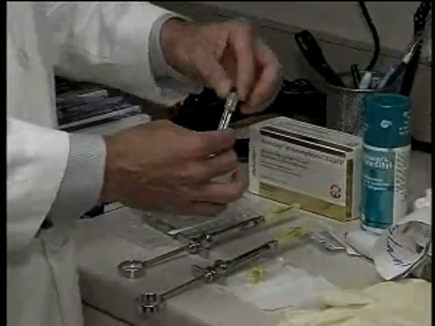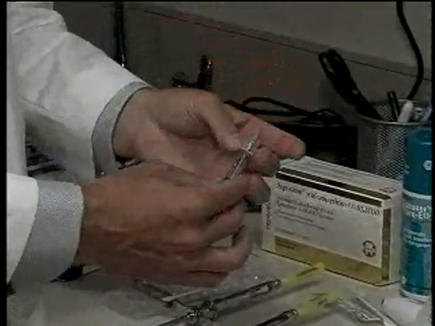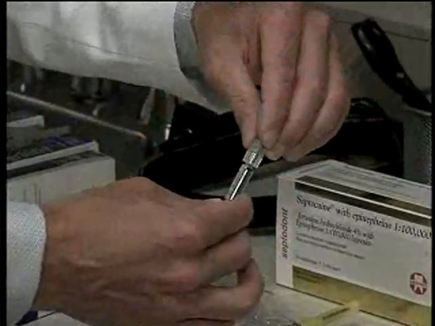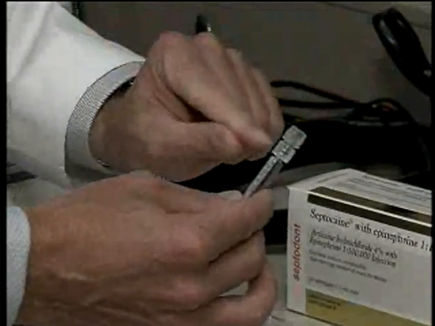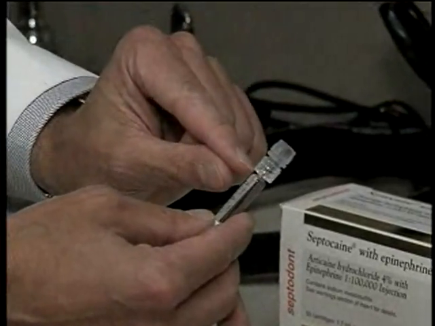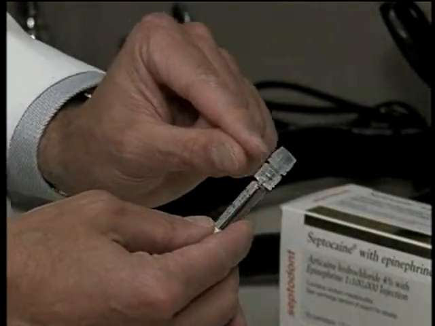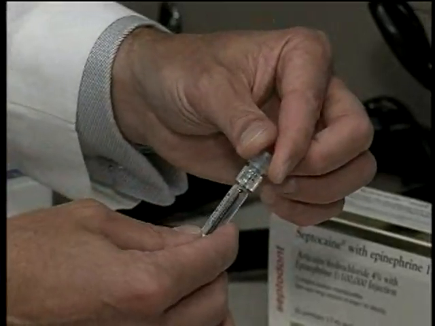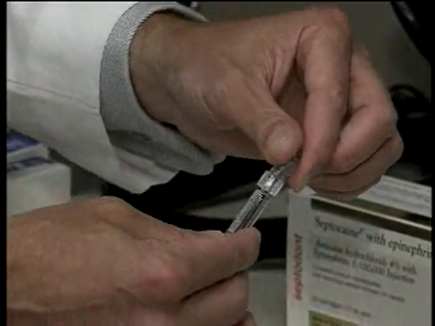When removing the cap, you have to be very careful here. There's a cap here, and then there's a hub. You want to unscrew this cap gently, and you don't want to touch this hub. If you touch this hub and weaken this hub and loosen it, you risk that the needle will pop off during the treatment, and that's never very nice.